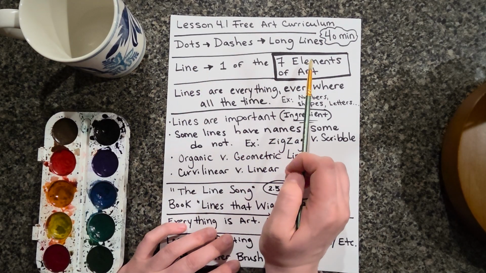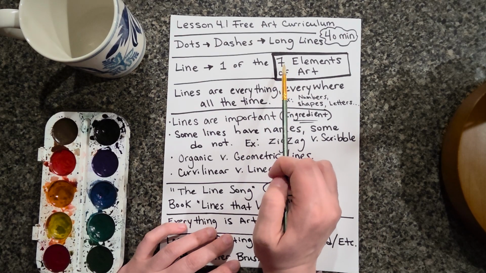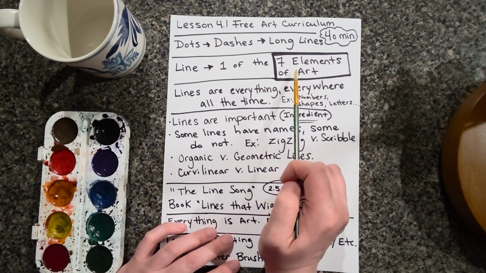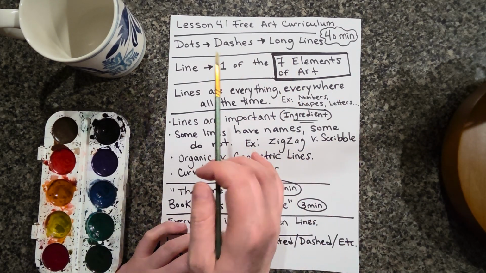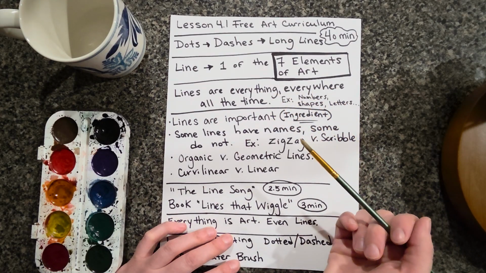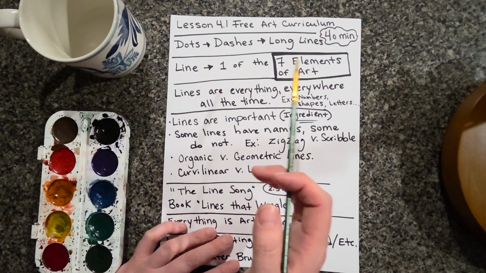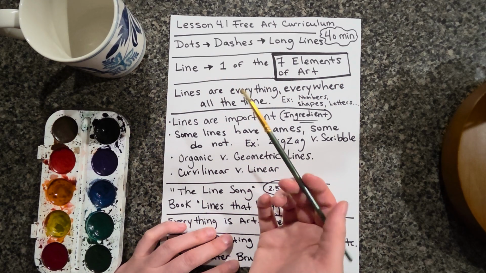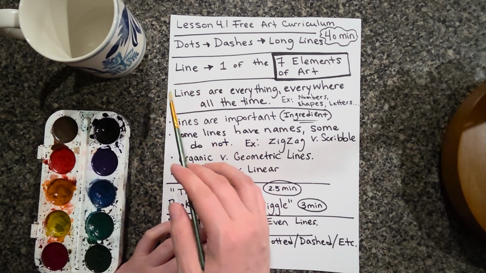Line is one of the 7 elements of art. And the 7 elements of art are like ingredients. If you take eggs, flour, water, you can make this. If you take eggs, flour, water, you can make that. So they're like building blocks for art, and in all art we can find some form of the use of line. So line is very important, and it's one of the big ones that we focus on in kindergarten.